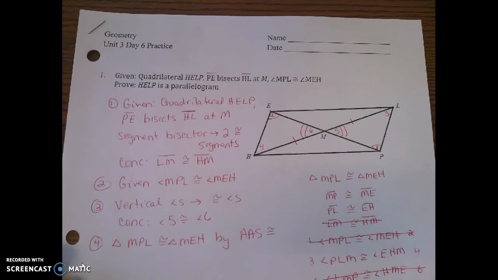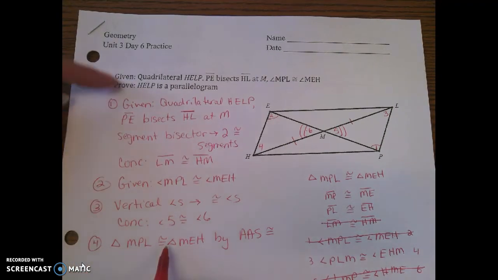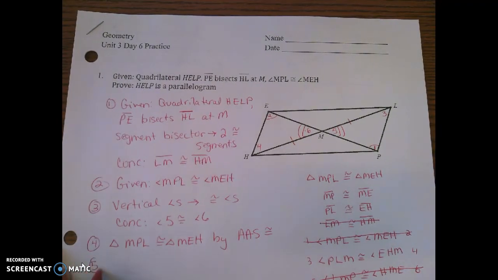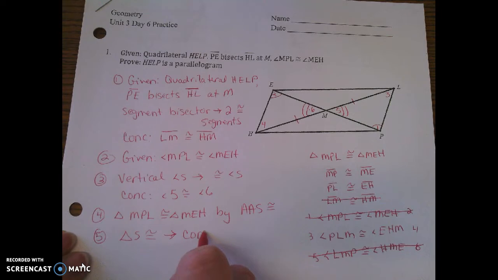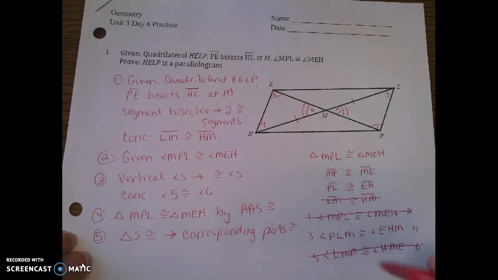Angle, angle, side congruency. I am not done with my proof, so I know my next step, I have to use the fact that if I have triangles congruent, then I know their corresponding parts are congruent. I am allowed to pick out 1, 2, 3 more congruent parts.